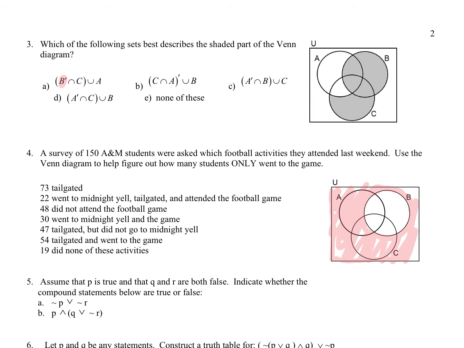Okay. All right, so that's all not B. Intersect C. So what do they have in common? So it has to be not in B, but it does have to be in C. So now I'm going to erase everything that's not in the circle C, because it has to be in the circle C.